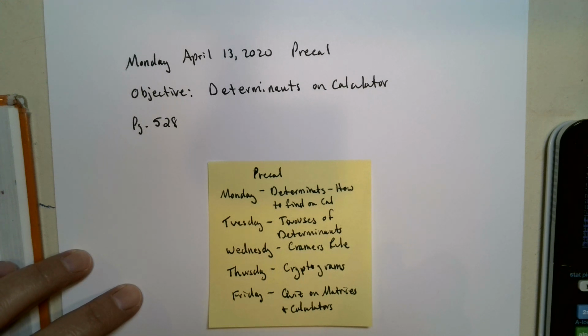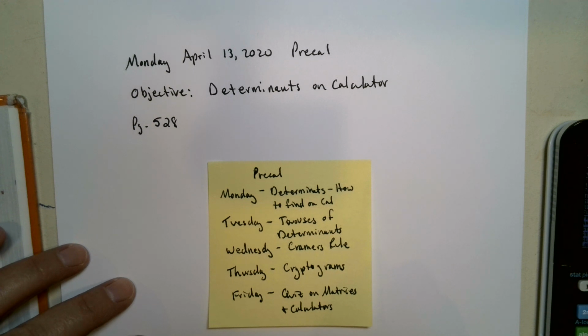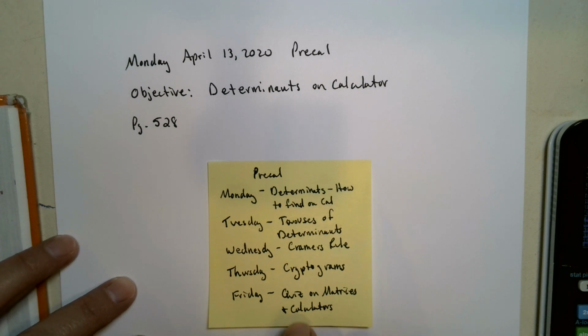As you may have noticed, I have posted the work for Monday through Thursday already. You can go ahead and complete that at any time. You just need to have it all completed by midnight on Thursday. And then on Friday, I'll get you a grade for your work for those days, as well as your quiz from last Friday. And then on Friday, I will open up the quiz over the matrices and the calculator.